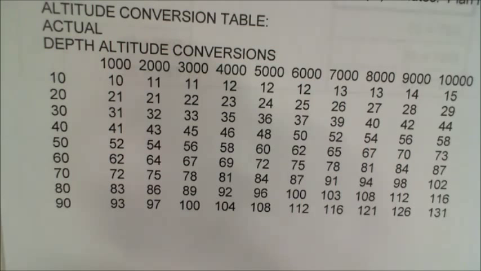For example, if I'm going to a depth of 50 feet, I go over to the right, and let's say I'm at the crater, which is an altitude of 6,000 feet. I have to pretend that I'm actually diving at 62 feet, which certainly limits the amount of time that I can spend at that depth.